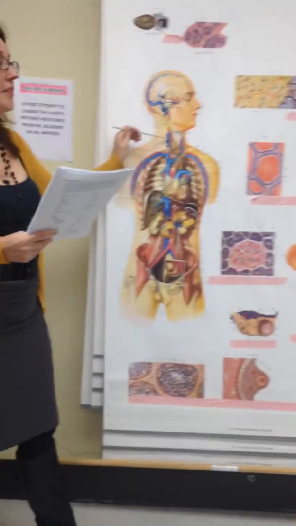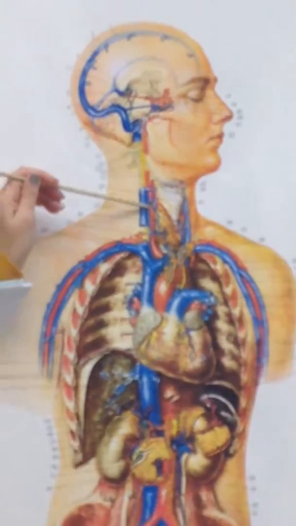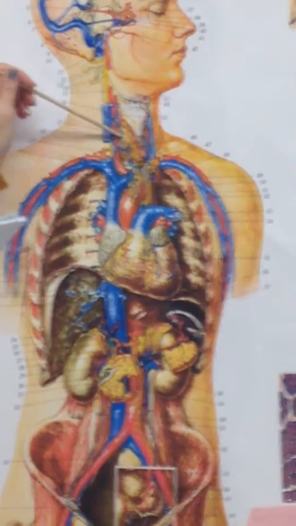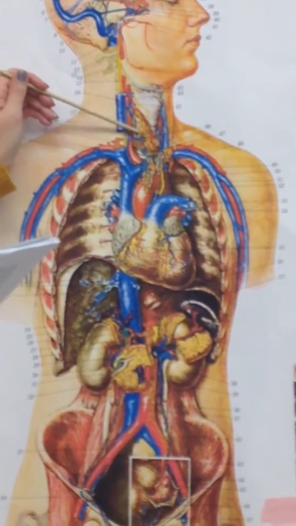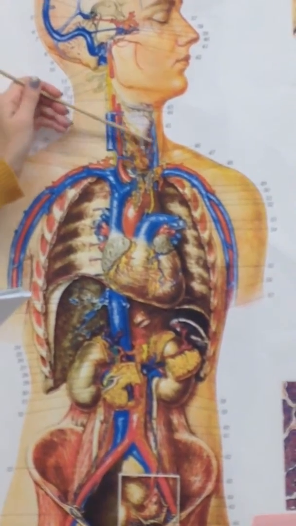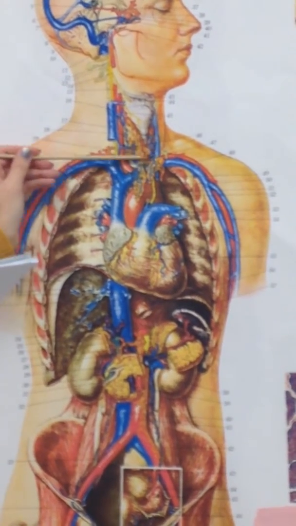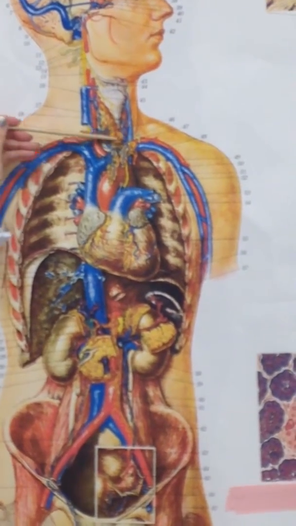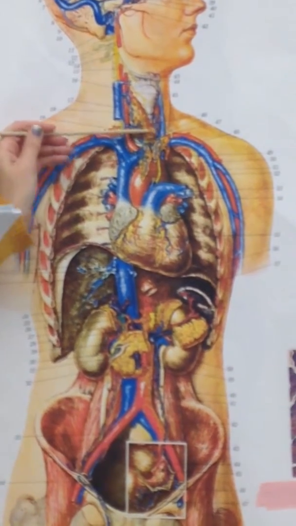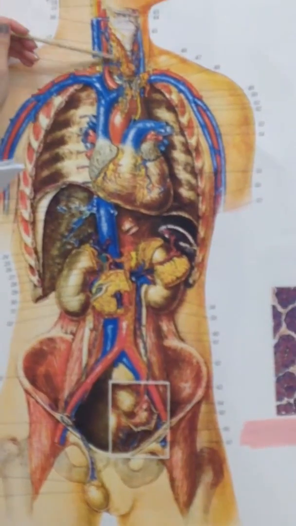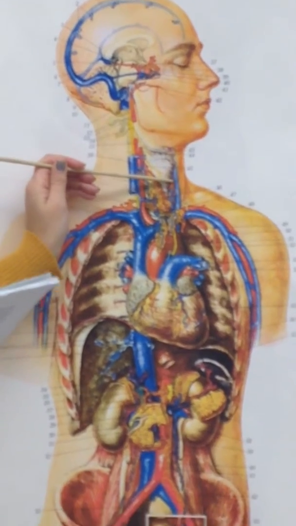The thyroid gland is in your neck, right around your Adam's apple, which is called your thyroid cartilage. So that's your thyroid gland. There's two lobes, a right lobe and a left lobe, and they're connected at the bottom by this little piece called the isthmus. So it's like the isthmus is the bottom of the U shape. So right lobe, isthmus, left lobe.